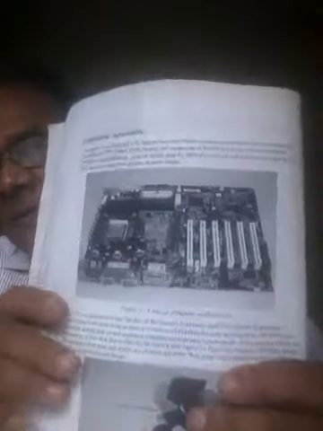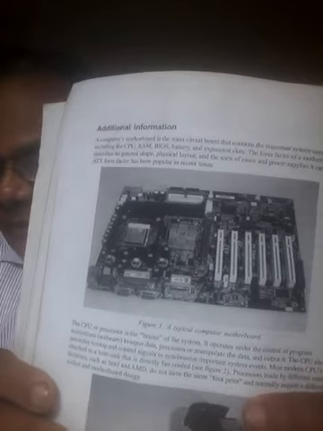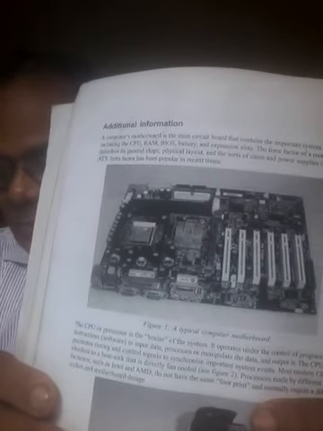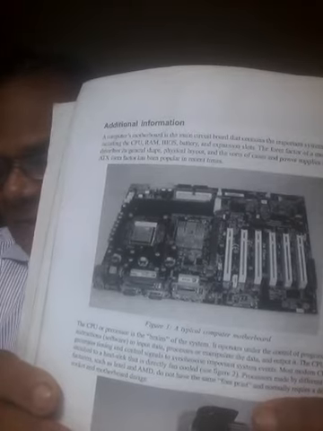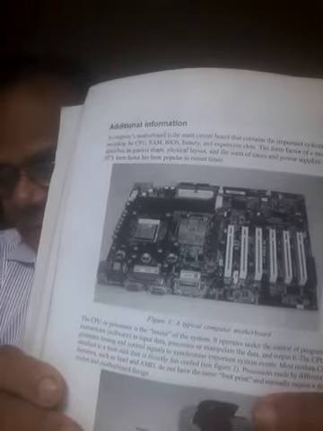With the motherboard you should be able to identify main system components, that is the power supply unit, hard and floppy disk drives, and then we can understand the terms about computer hardware and software.